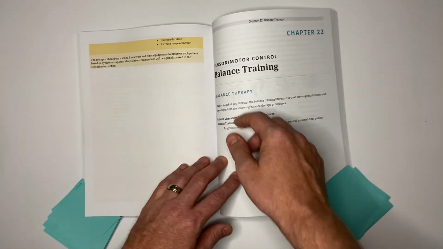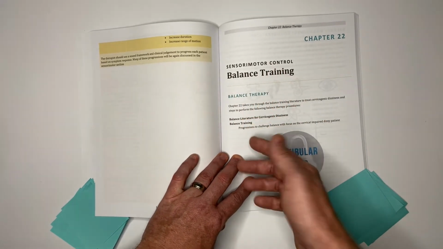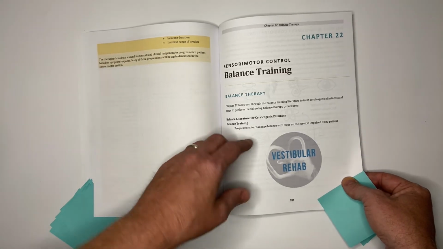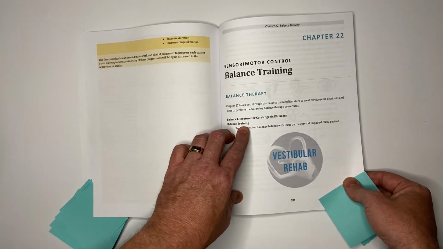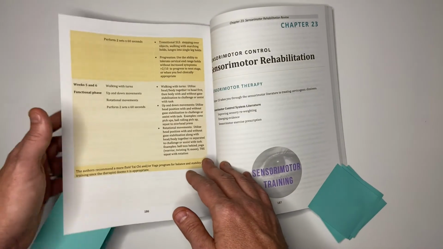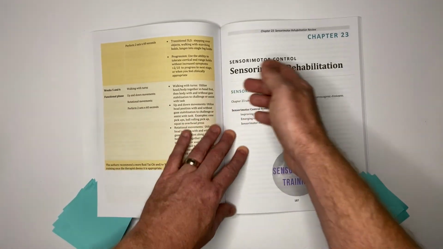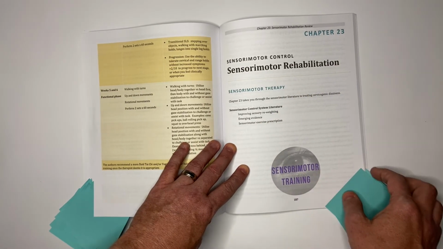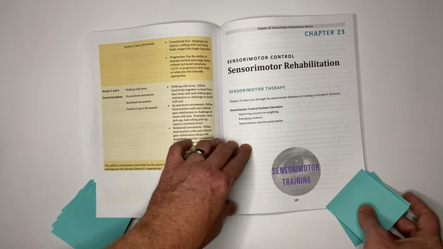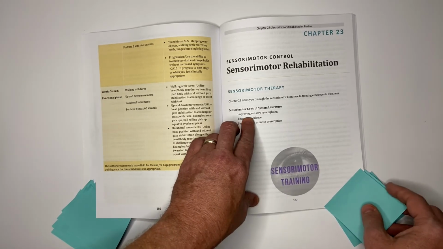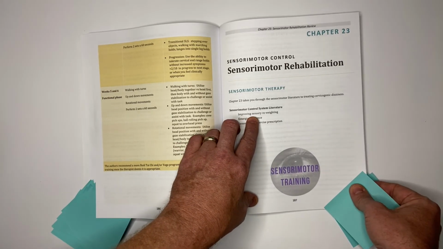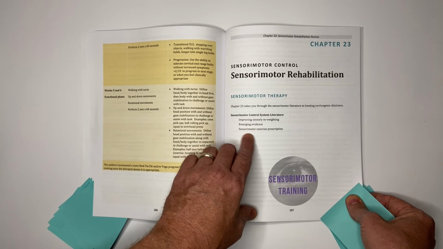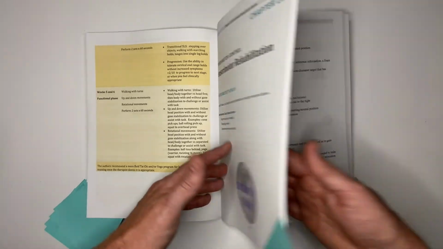Chapter 22 talks about the initial aspects of balance training and how postural control is necessary to effectively treat someone with cervicogenic dizziness. We carry on to Chapter 23, discussing our sensorimotor rehabilitation program. This chapter discusses how sensory reweighting would be perfect for these individuals, the emergent evidence of the sensorimotor rehabilitation, and then exercise prescription programs.